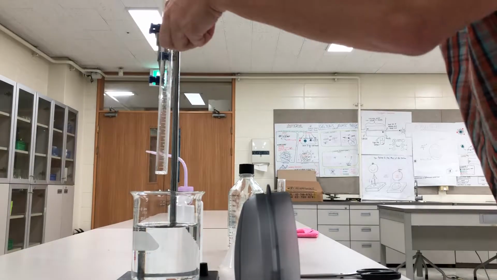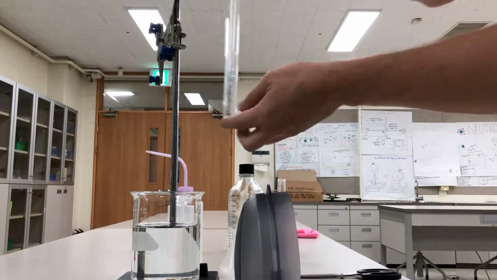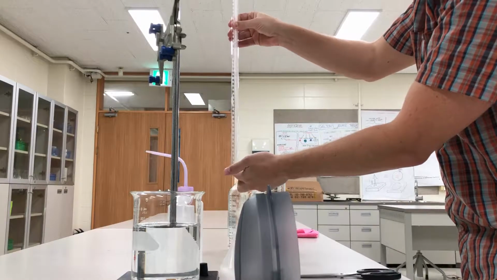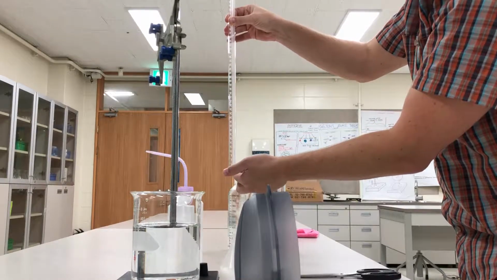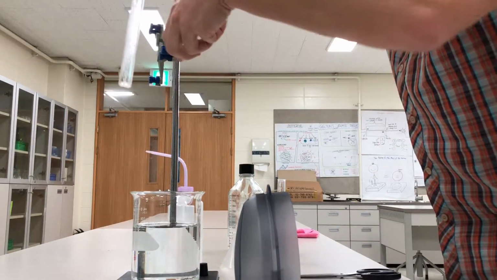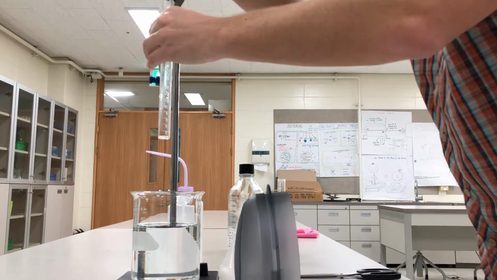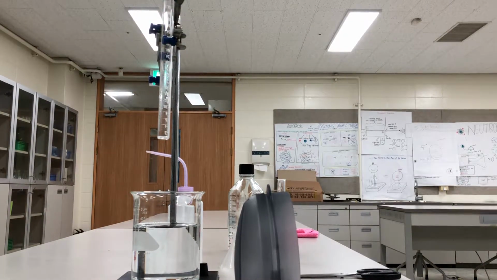The other piece of equipment that you may not be familiar with is this. And if I zoom out a little bit, it looks like a burette, but it's actually called a gas tube. And the gas tube does just that. It collects gas. So what I'm going to do is I'm going to put this back in here and make sure that you can see.